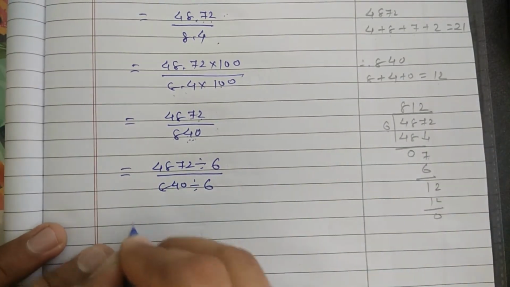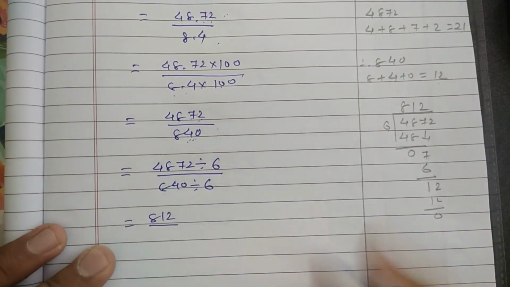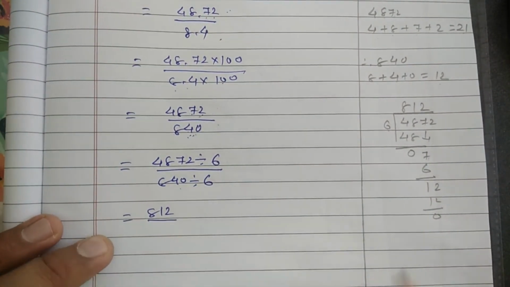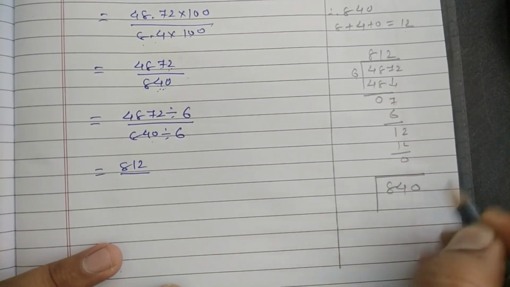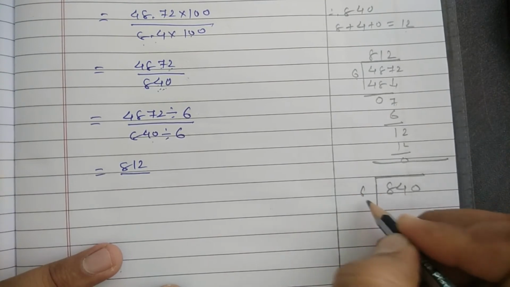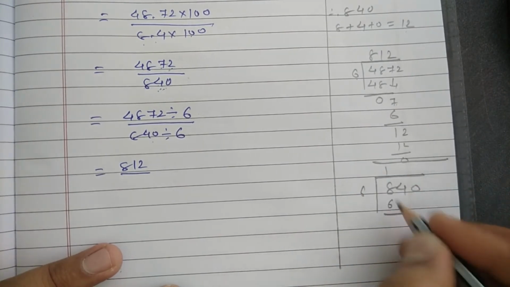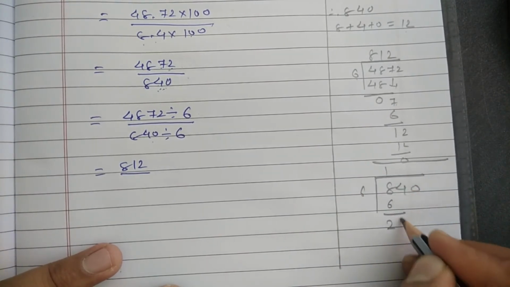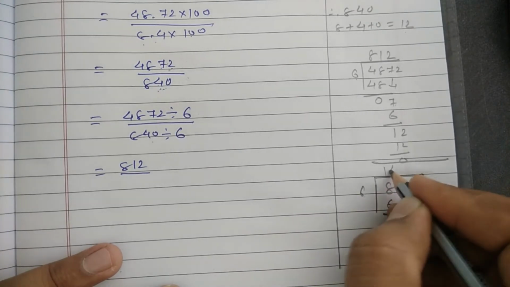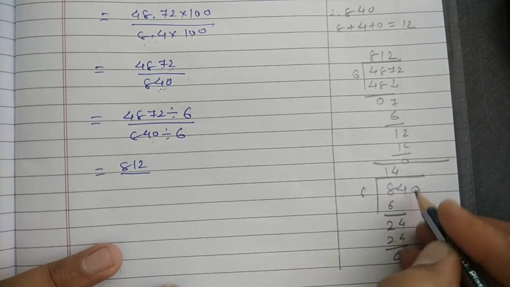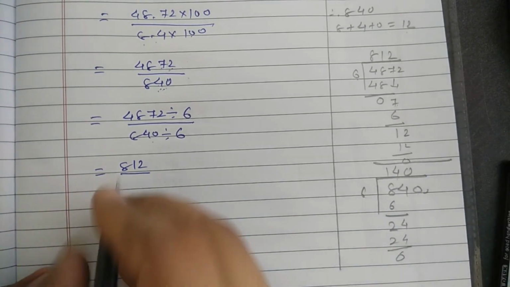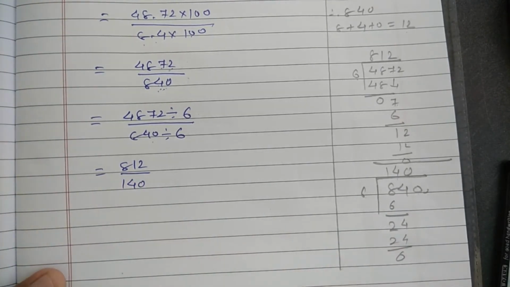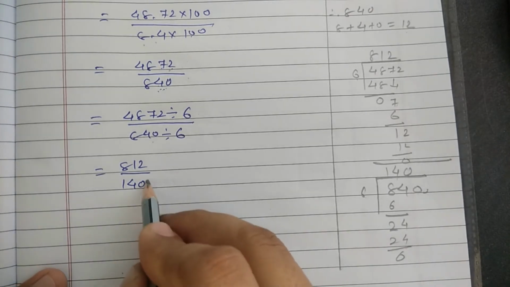Answer is 812. So here 812 will come, and afterwards we have to divide 840 by 6. The same way, 840 by 6: 6 1s are 6, 8 minus 6 is 2, then 4 will come down, 6 4s are 24, here 0, this 0 will come directly. So what is the answer? 140. So now here we can do this division easily.